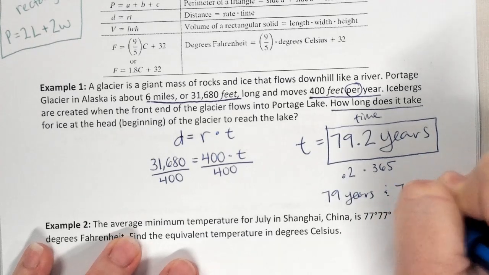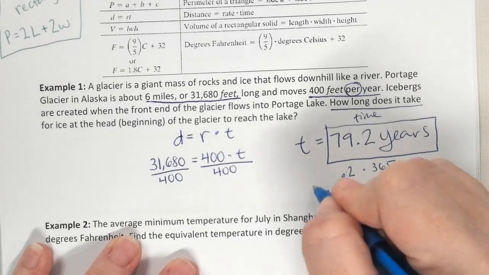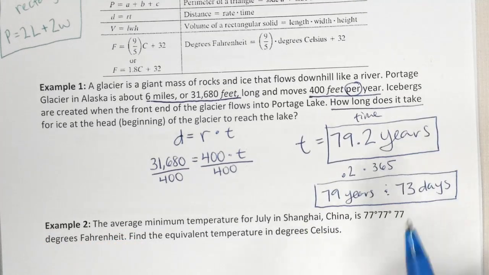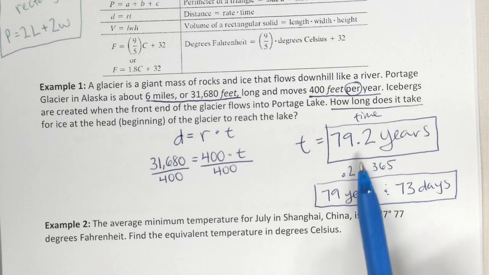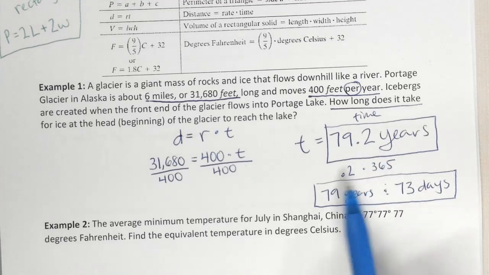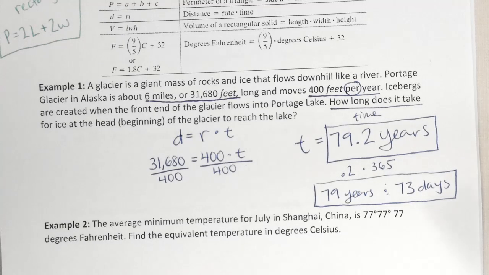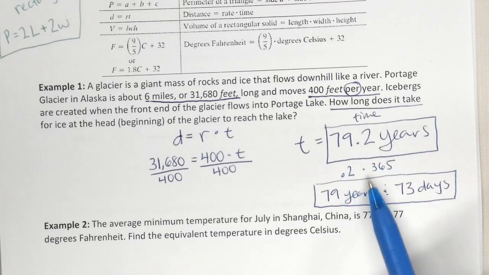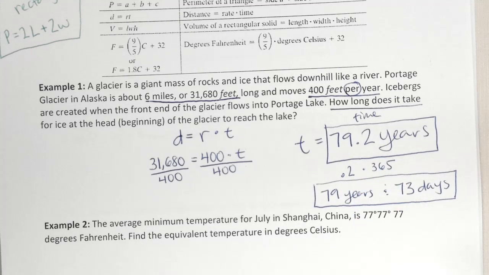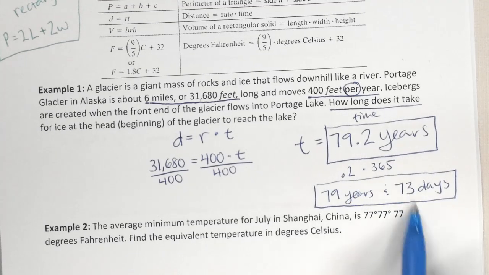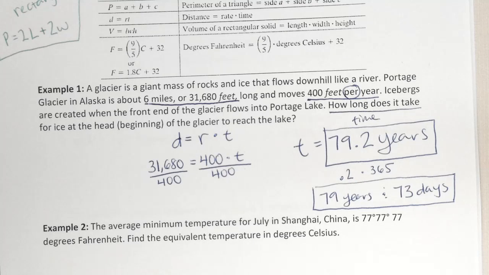So it's 79 years and 73 days. Now, most of the time, I let you leave it as a decimal, especially during these types of problems, but it's always good to know how to change it. You just take your decimal and multiply it by whatever that total is. What if we were talking about time? How many minutes are in an hour? 60. So you would take your decimal and multiply by 60. Does that make sense? It depends on what kind of time you're talking about. If we're talking about years, 365 days in a year, and it's that conversion. Any questions with that?